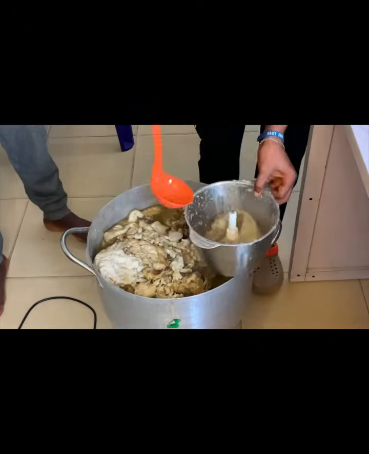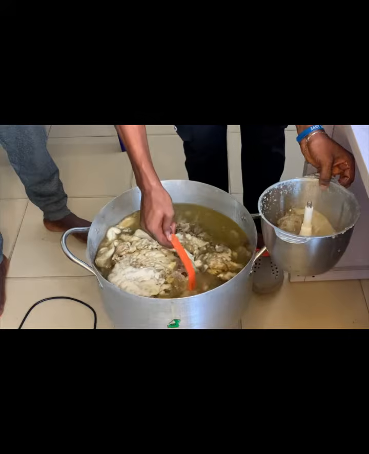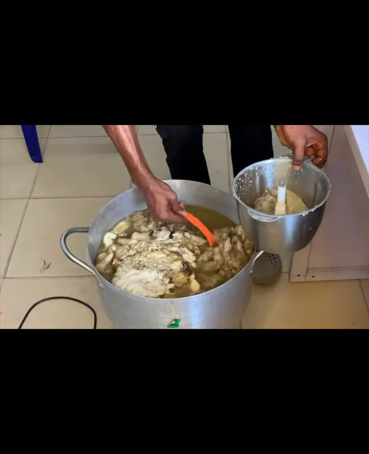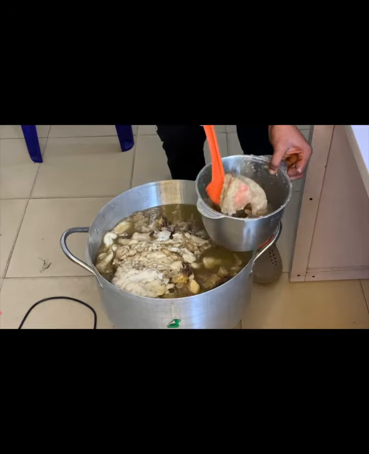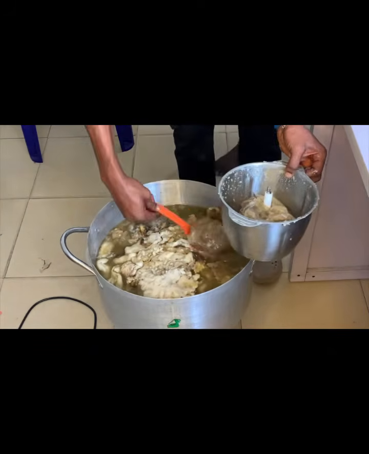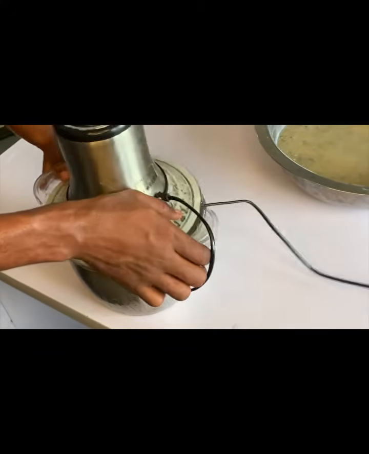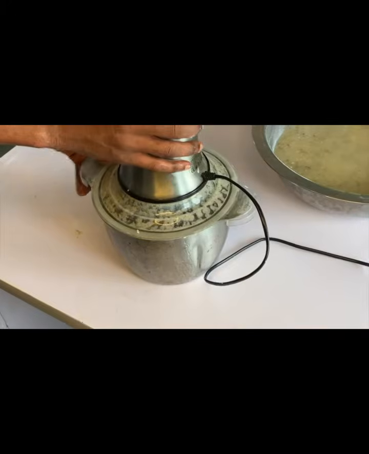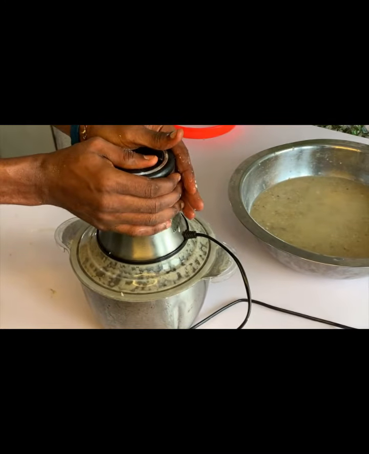Now you see that water in that pot. Don't dispose of that water. Keep it aside. Oil will come out of this fat in that water. Once the fat solidifies in the water, scoop out the fat and then throw away the water. Keep it aside and allow the fat to solidify. Once it solidifies, remove that part that has solidified, and that is your oil. Then dispose of the water.